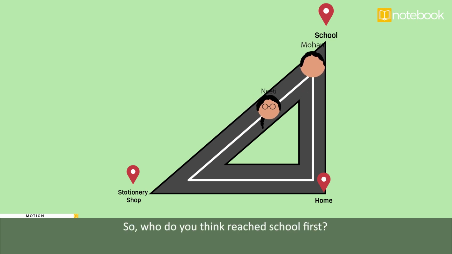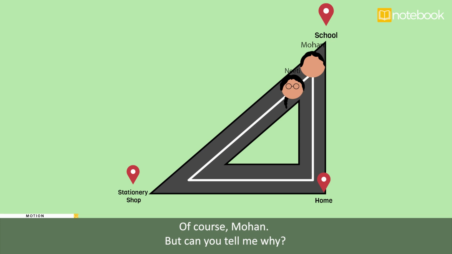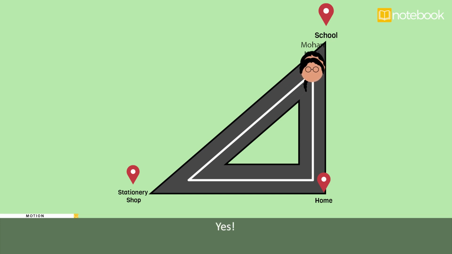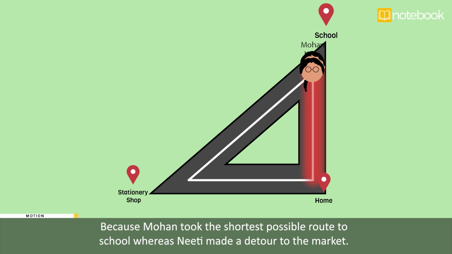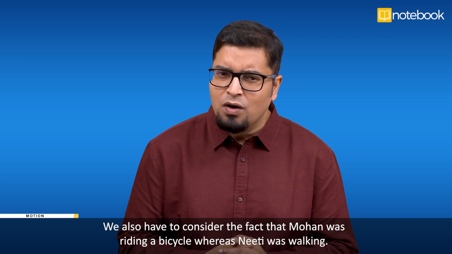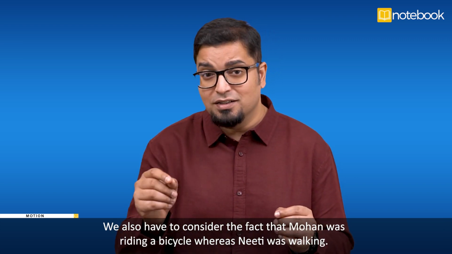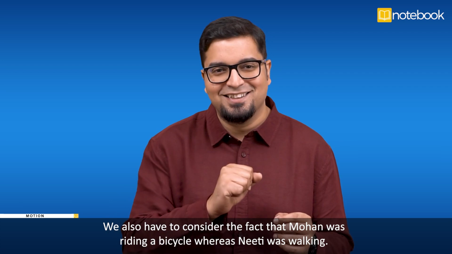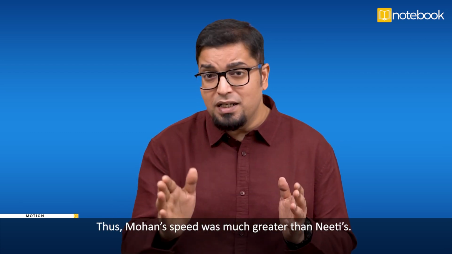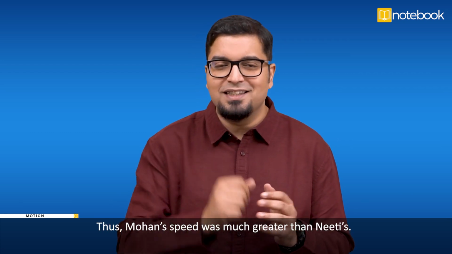So, who do you think reached school first? Of course, Mohan. But can you tell me why? Yes, because Mohan took the shortest possible route to school, whereas Neeti made a detour to the market. And what else? We also have to consider the fact that Mohan was riding a bicycle, whereas Neeti was walking. Thus, Mohan's speed was much greater than Neeti's.